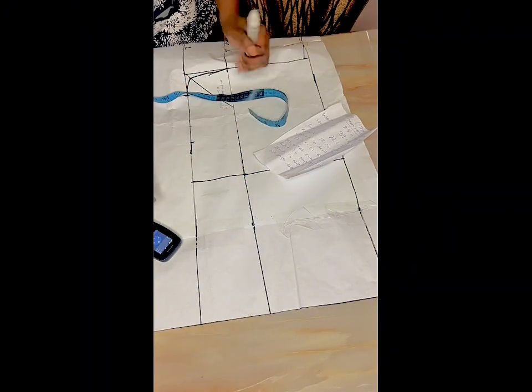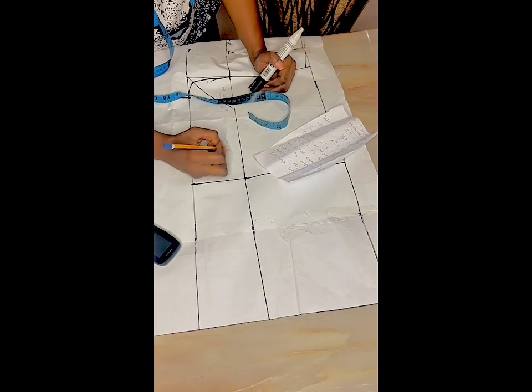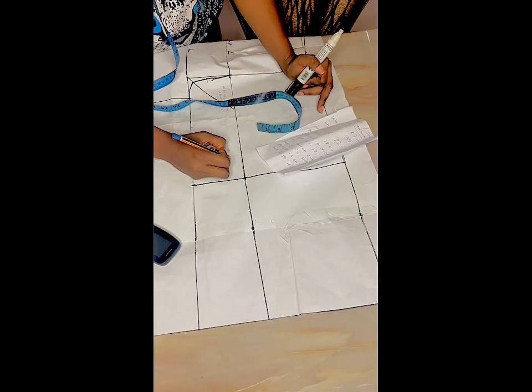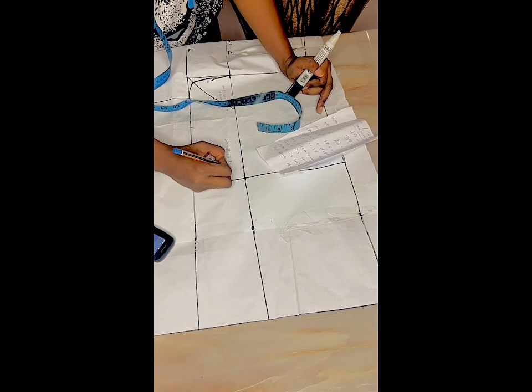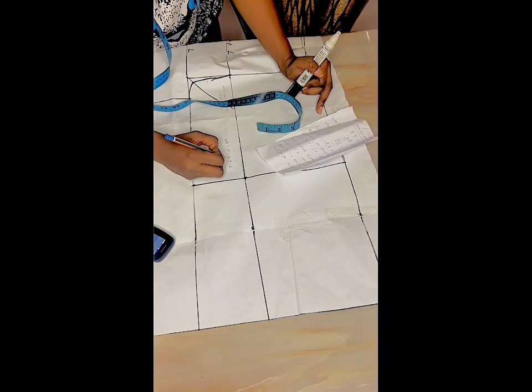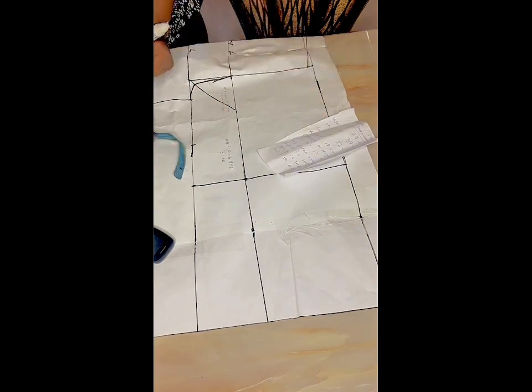So the next thing we're going to do now is the back is bigger than the front. So the back is like times 2 of the front for the crouch. Do you get? So now our crouch extension for the back is my hip, which is 39 divided by 10, is 3.9.